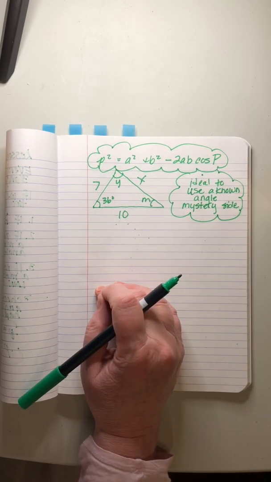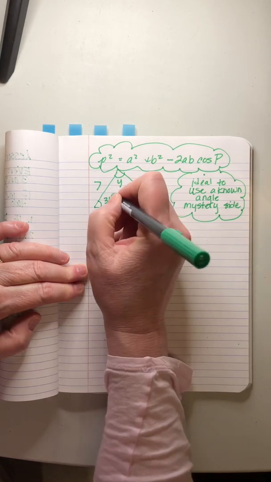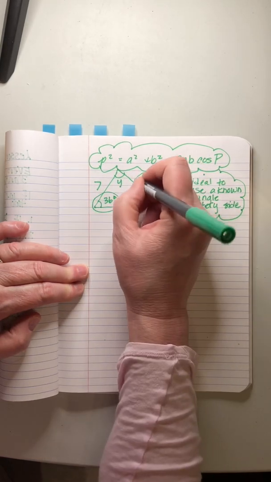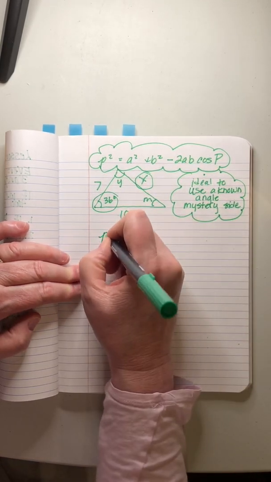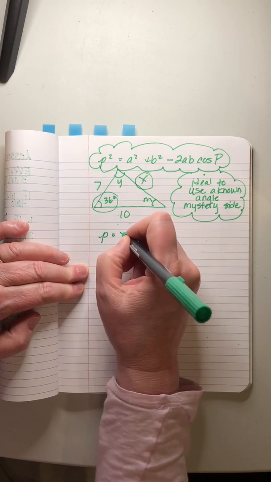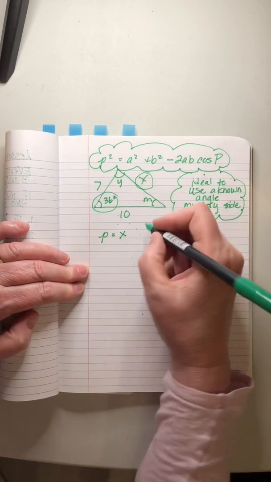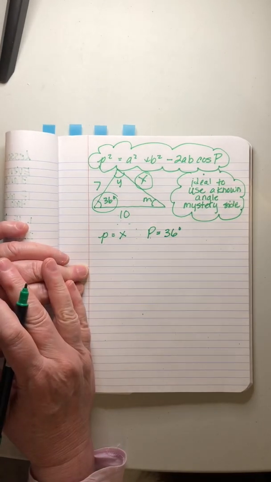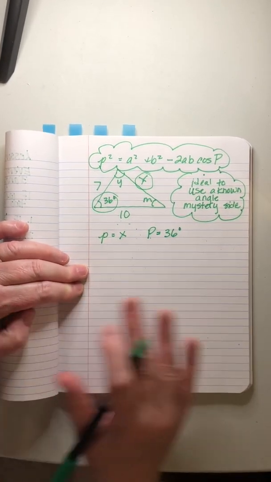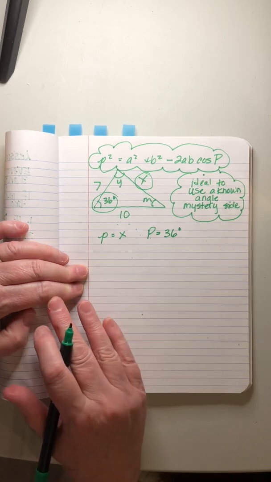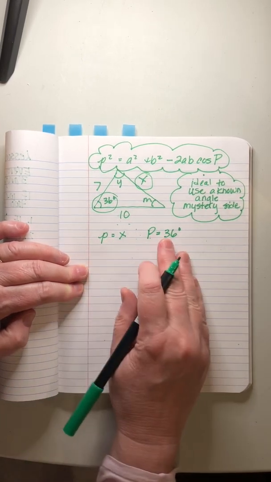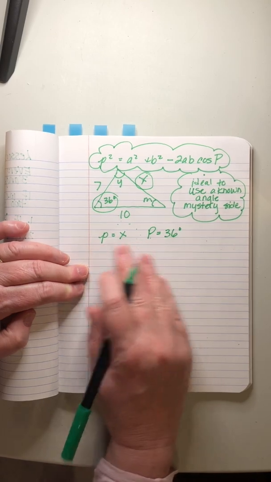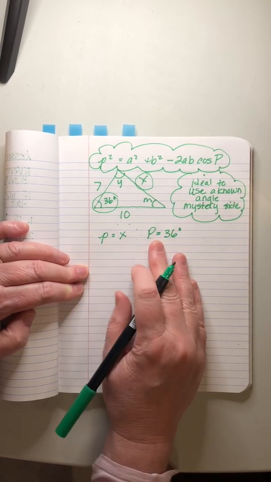So what we're going to choose to do, we're going to say that the pair we wish we had is this. So we're going to let lowercase p equal x, because that's the side, and we're going to let big P equal 36 degrees. Okay? So that's step number one: we choose which pair we wish we had, and we plug those values in as little p for the side and big P for the angle.